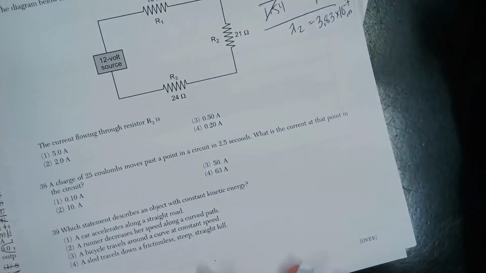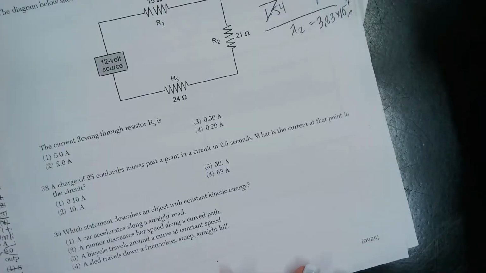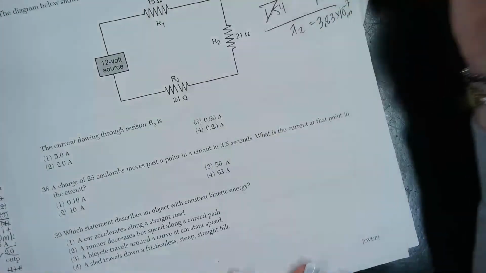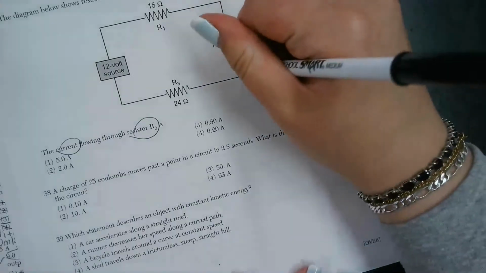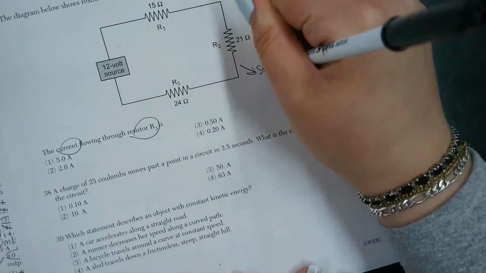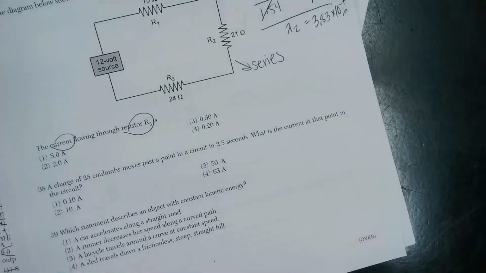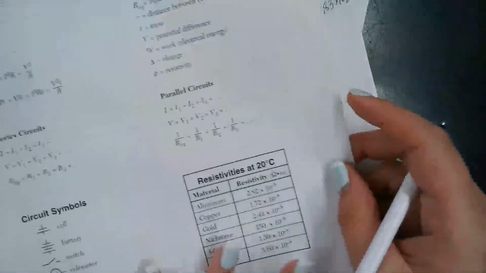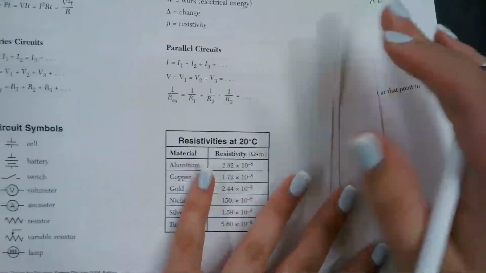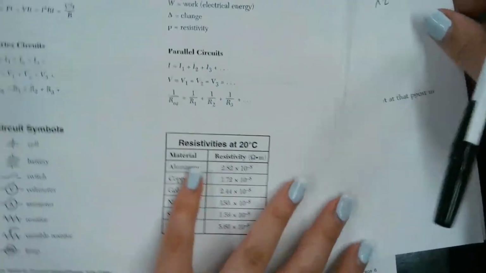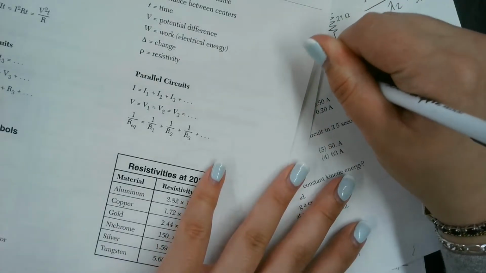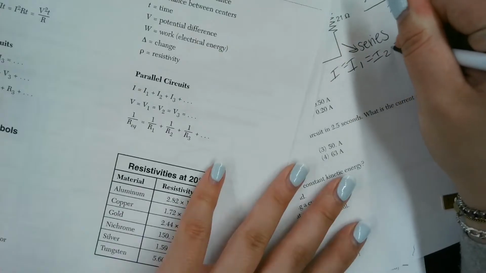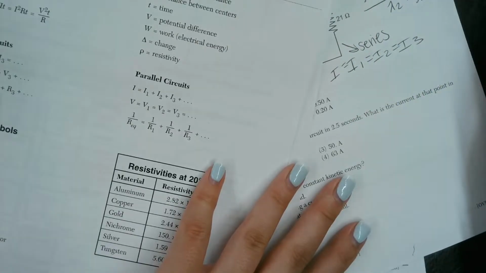The diagram below shows resistors R1, R2, R3 connected to a 12-volt source. The current flowing through resistor 3. Okay, well, first of all, this is a series circuit. So I would write down my circuit rules probably, because I think that'll be helpful. So you'll look at page 4. I see that for series, I have these rules right here. So I'm going to copy those down. So you'll see the current remains the same. I2 equals I3.